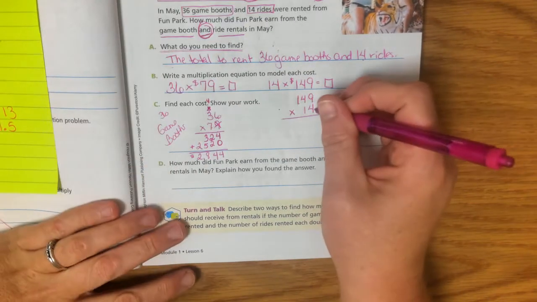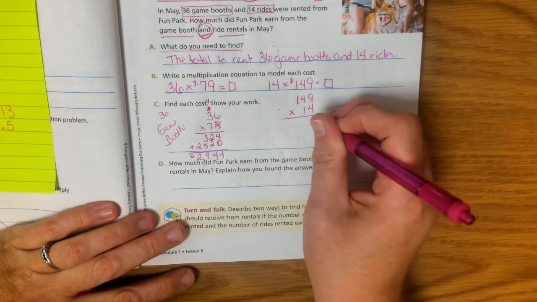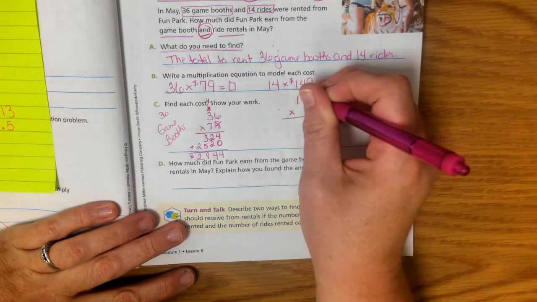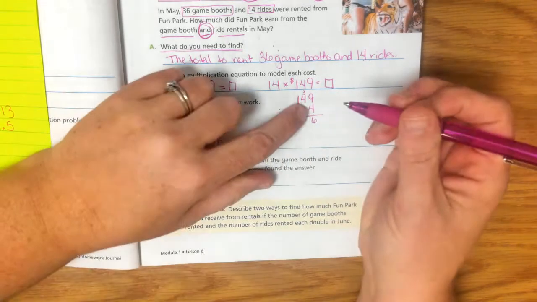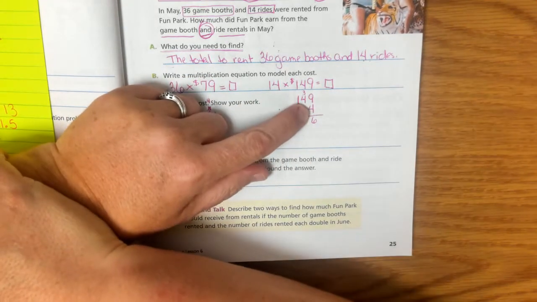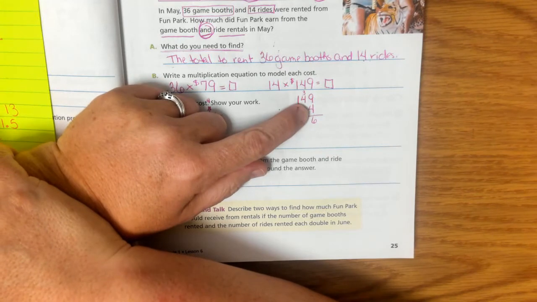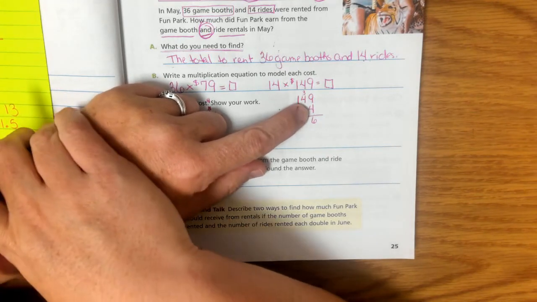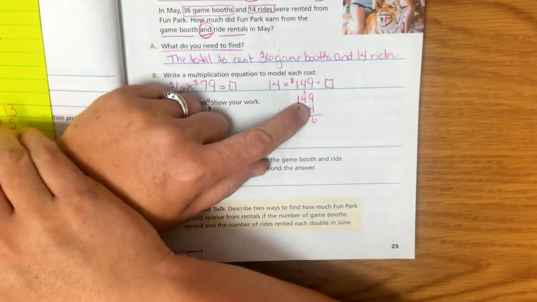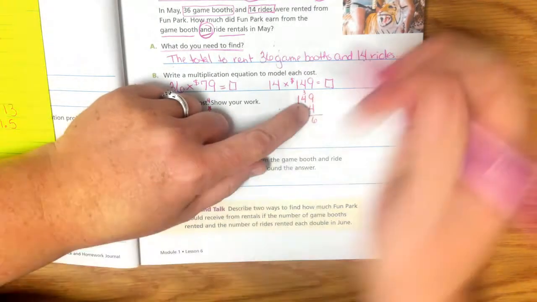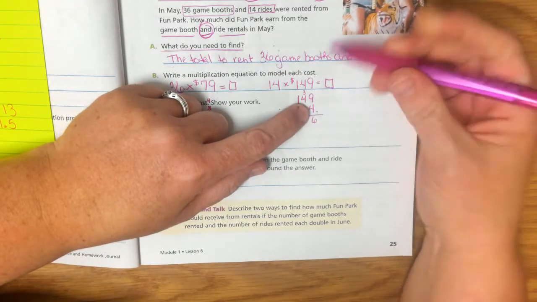So 9 times 4 is 36. Regroup the 3. 4 times, sorry. I was just doing 4th grade math, and we were adding, so we were using the place values. I apologize. 9 times 4 is 36. So now we're staying in this one's place.